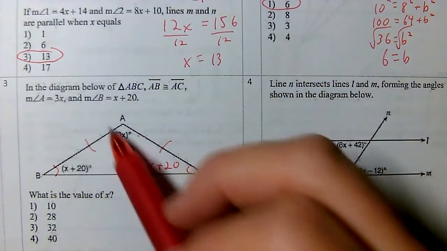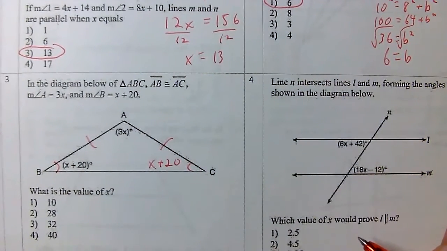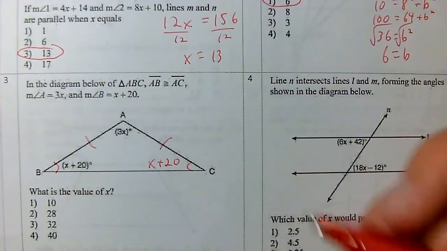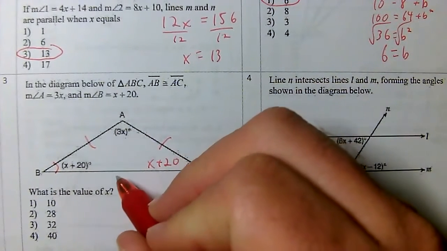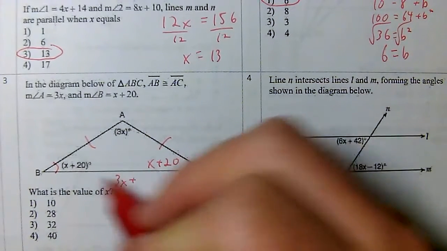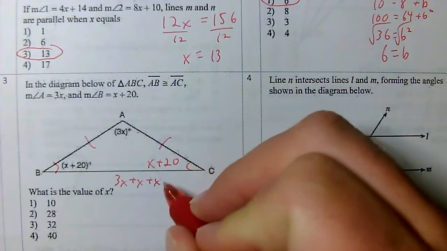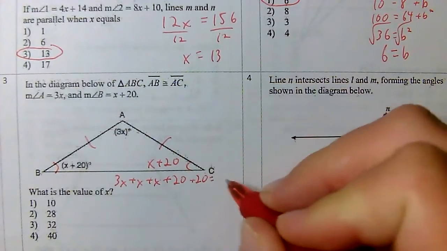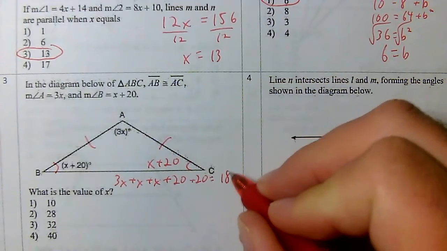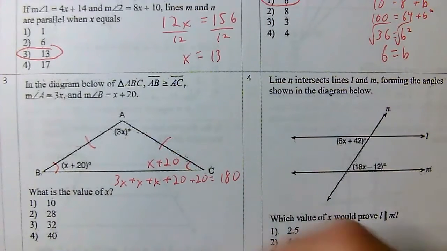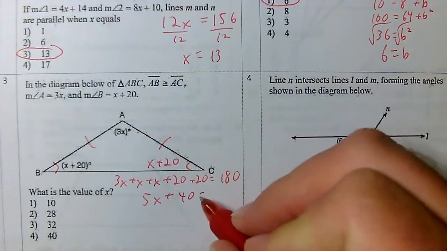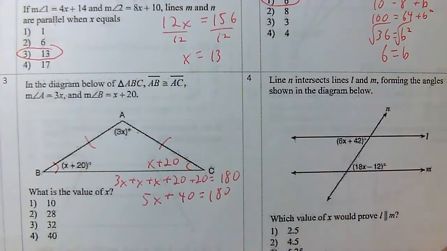All three of these angles have to add up to 180. So we're going to write an equation that's adding all of them up and saying them equal to 180. So combine all the x values. So I have 3x plus an x from each of these. Then I have a 20 from each of these. So I already switched the order up so that I have all the like terms next to each other. Combine like terms. That's 5x plus 40 equals 180.